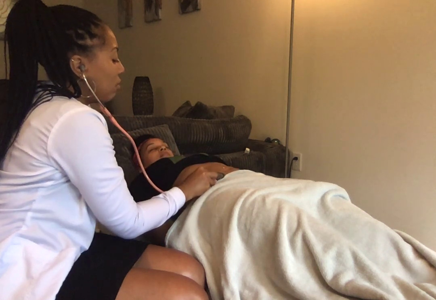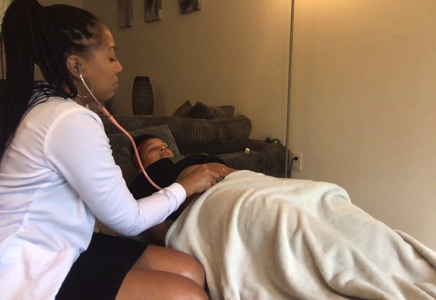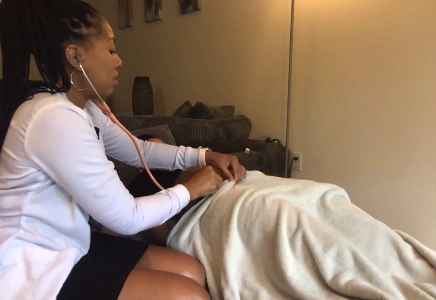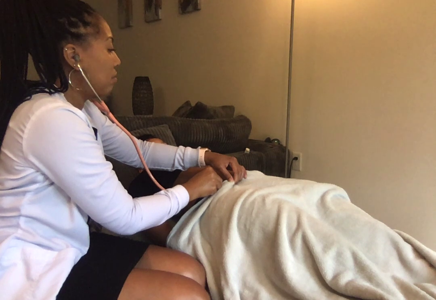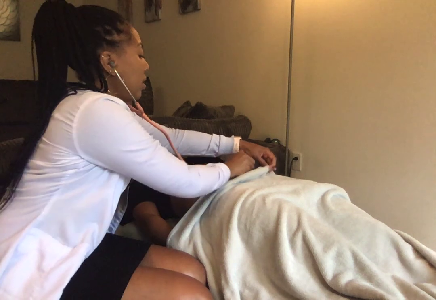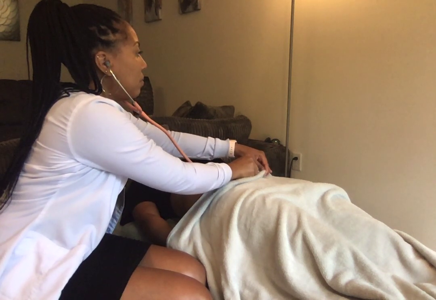Left iliac artery. Right iliac artery. Right femoral artery. And the left femoral artery. No bruits were heard over auscultation.